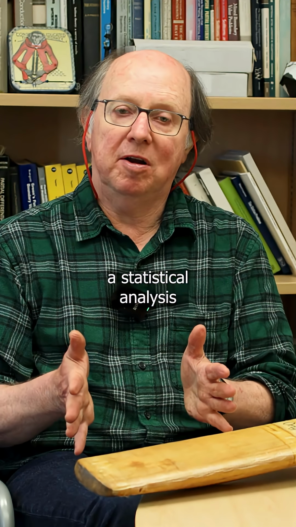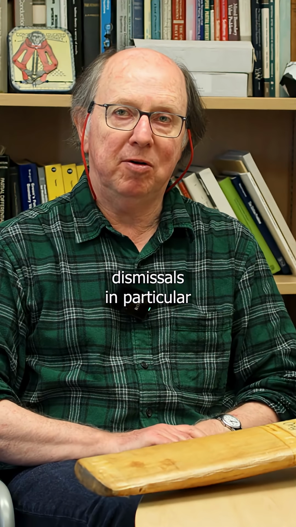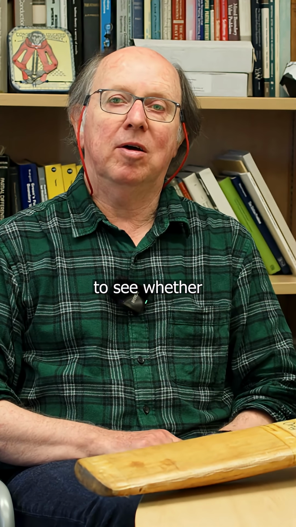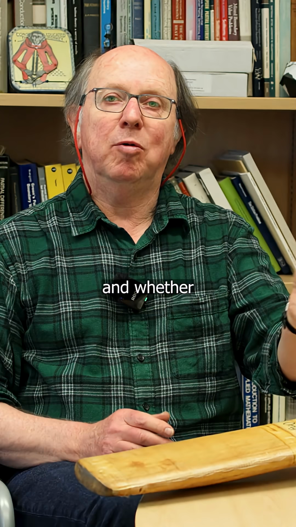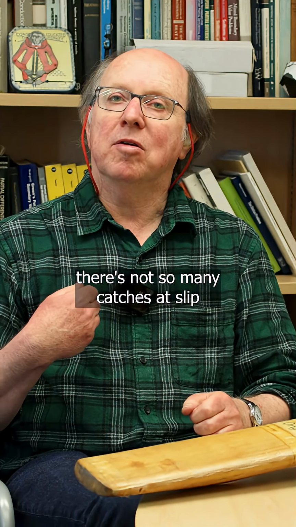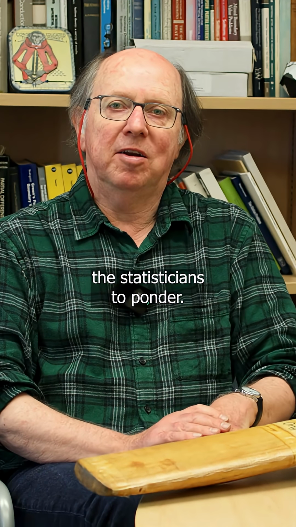We would have to do a statistical analysis looking at lots and lots of balls and lots of dismissals in particular, to see whether at one end there's an extra quota of catches at slip and whether at the other end there's not so many catches at slip because of the slope. So there is a question for the statisticians to ponder.